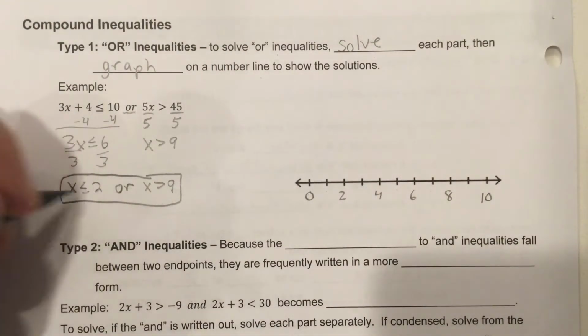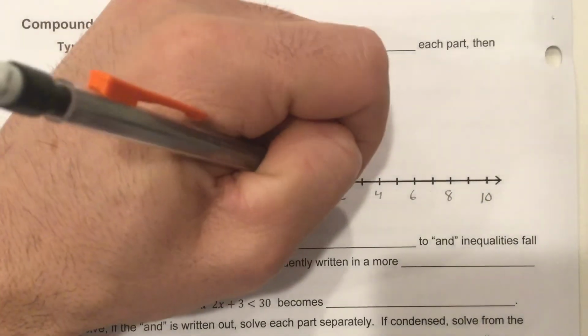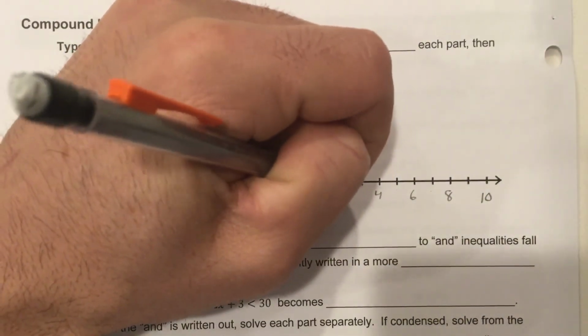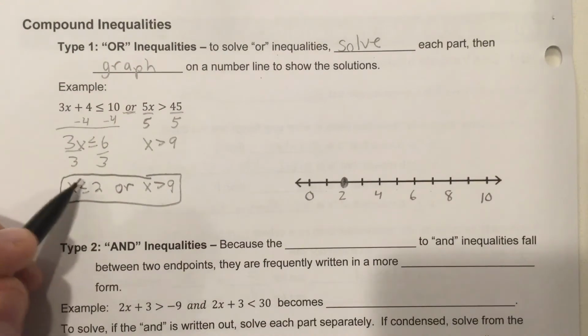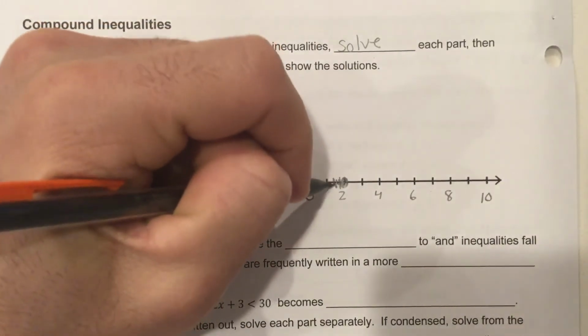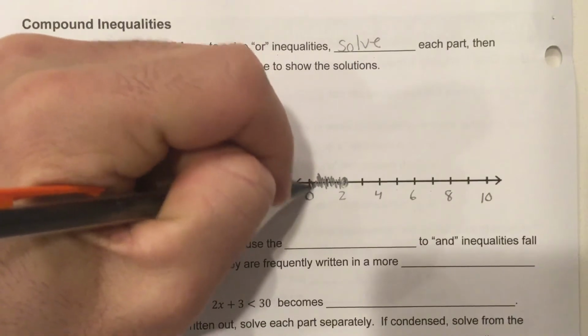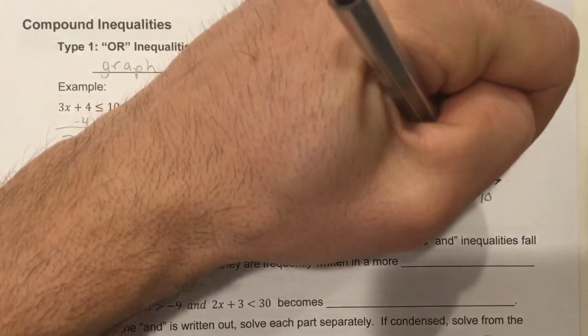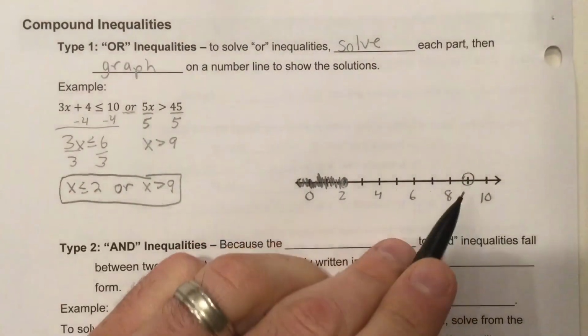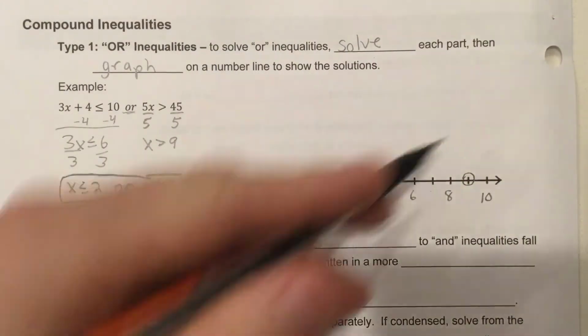So I have a closed dot at 2 because it's equal to. And it's saying x is less than or equal to 2. And again, since my variable's on the left, the inequality is pointing the way I should shade, which is going to be to the left. And then I have x is greater than 9, so I have an open dot on 9. Greater than 9 would be numbers like 10, or pointing to the right.